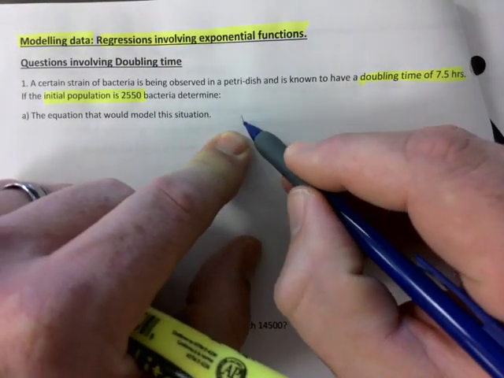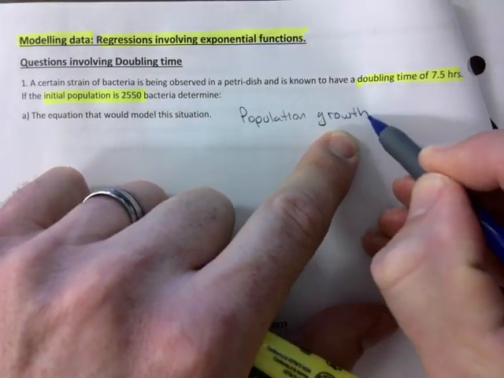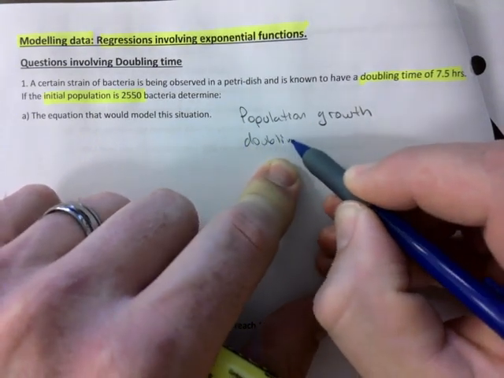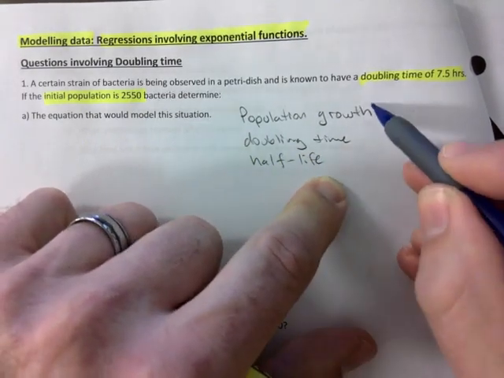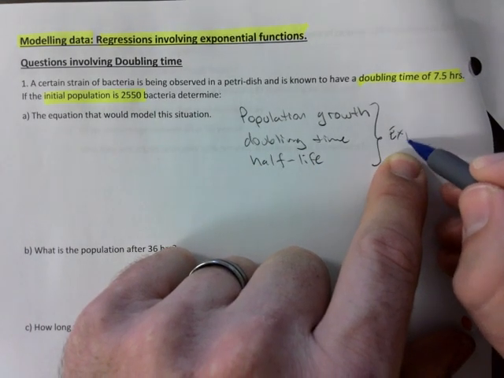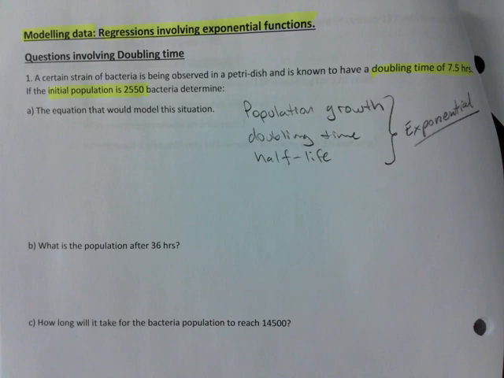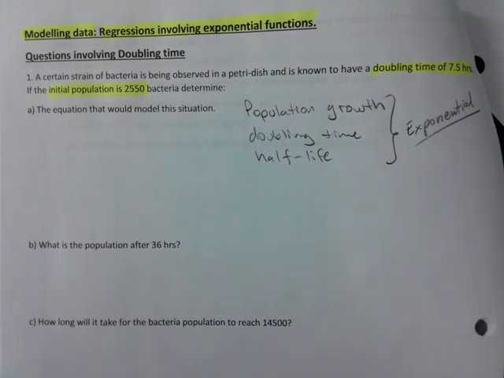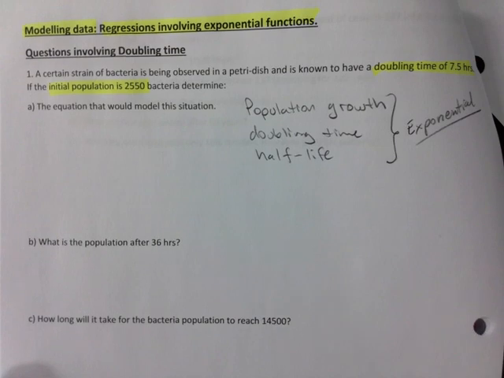I would just say this. Population growth, doubling time, or half-life. All of those you should right away imagine that this is going to be most likely exponential. Right? Growth happens exponentially. I'm sure you've covered it in other courses. When you talk about population growth, it's exponential most of the time. Not always. Sometimes population decreases. That is also something we're going to talk about. But we're talking exponential regardless.